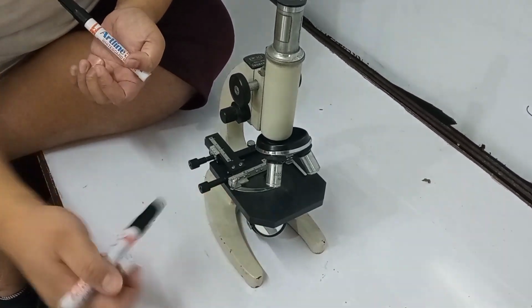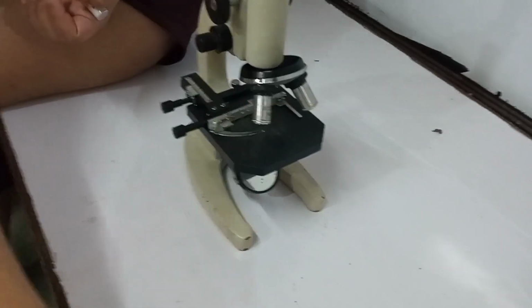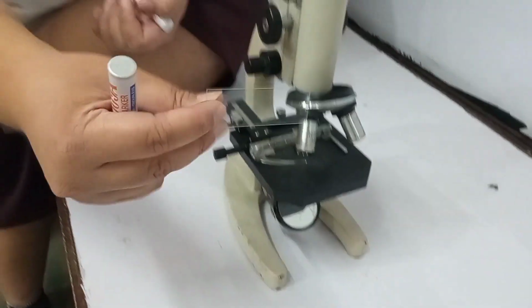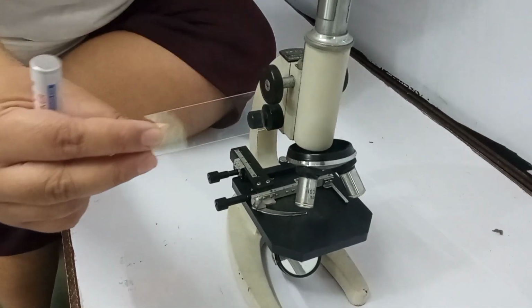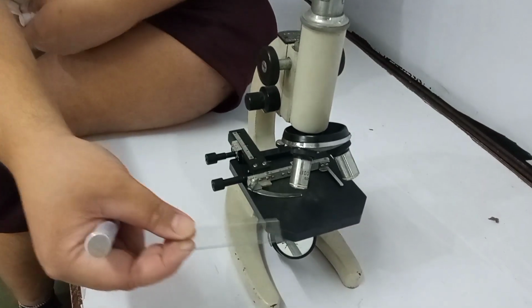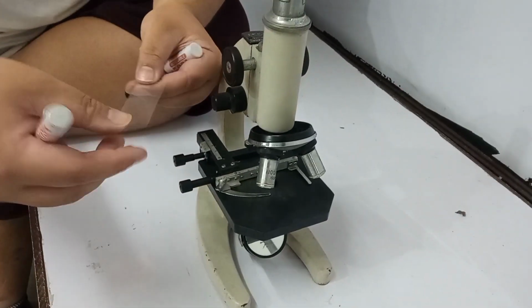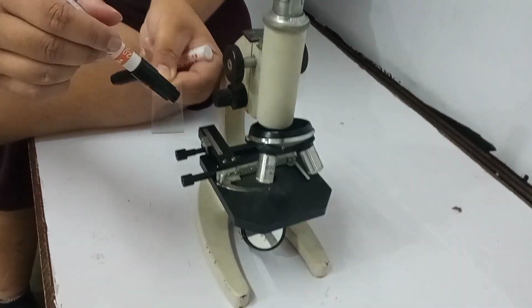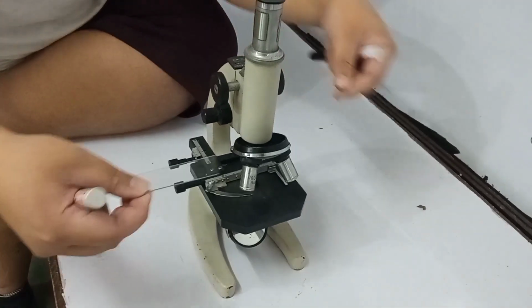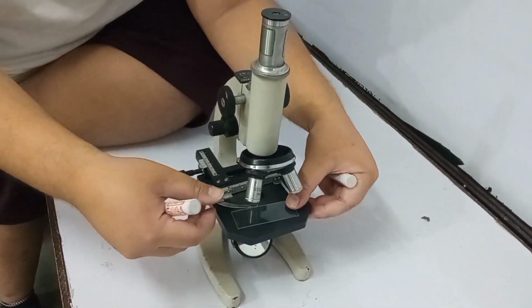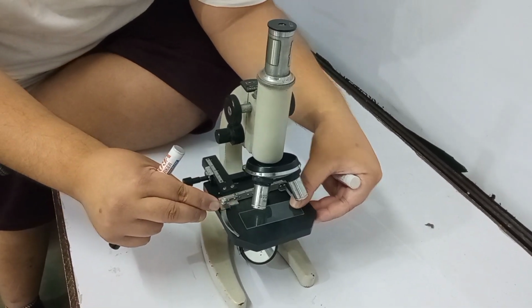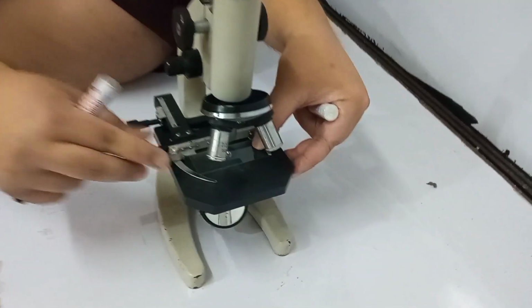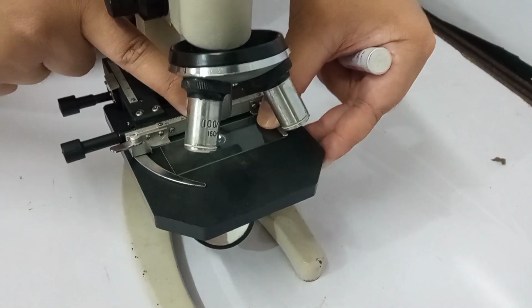Alright, let's go with the stage. Stage holds the, what is this? We call it microscope slide. Sa gitna nilalagay yung specimen. Dapat nakatapat siya sa light, dun sa loob.